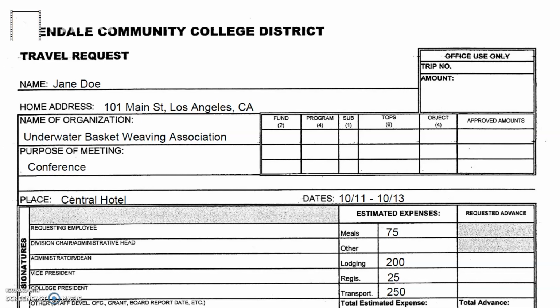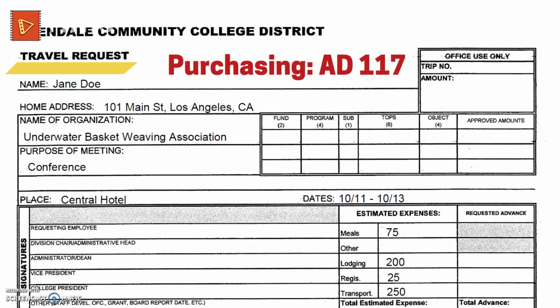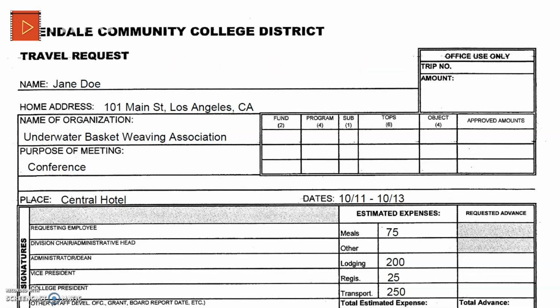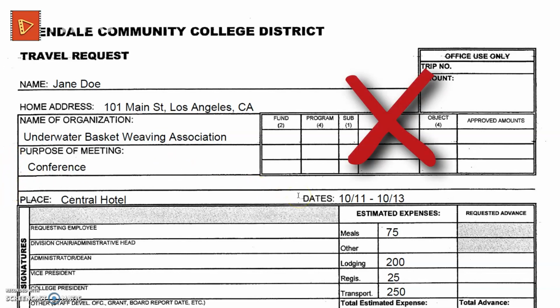For your initial request, you'll need to get this travel request form from purchasing in AD 117. Fill out the top portion of the form for your initial request like I have filled out here. This includes your name, home address, the name of the organization hosting the event, the purpose of the meeting, the place, as well as the dates. Don't fill out anything else in the top portion of the form.